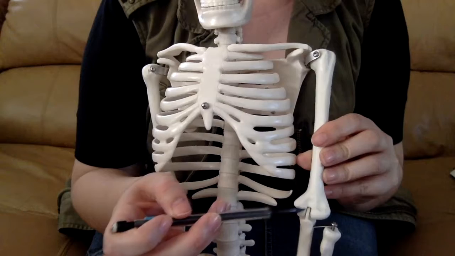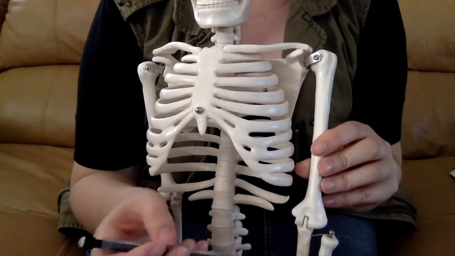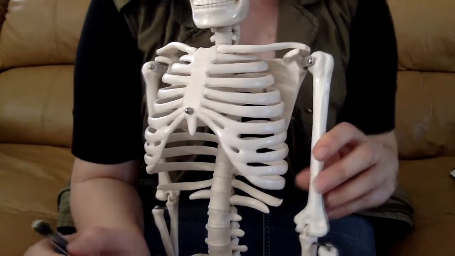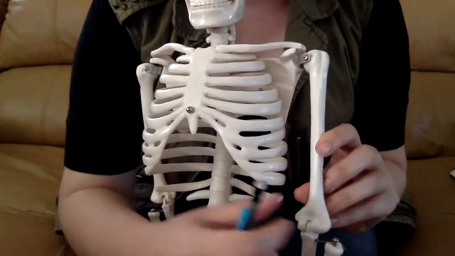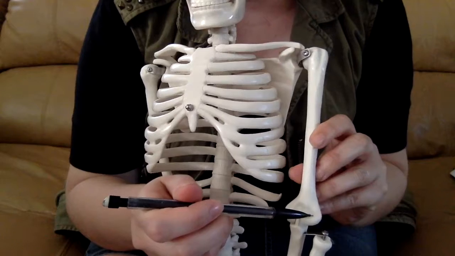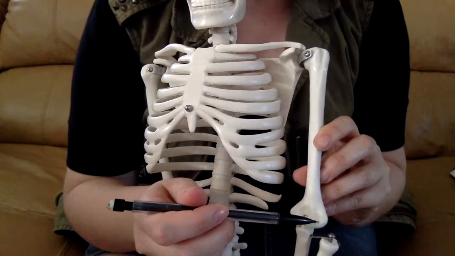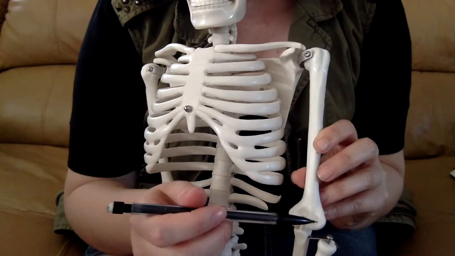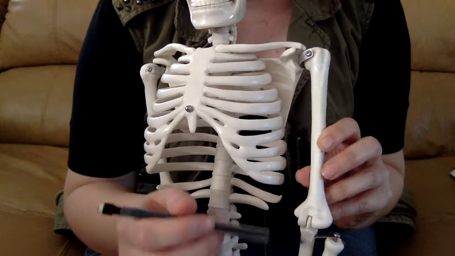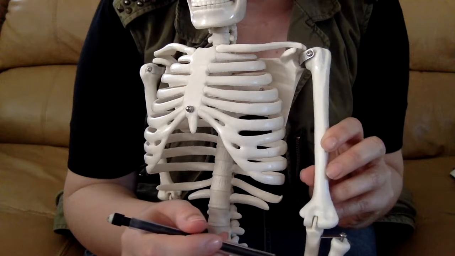We then have the capitulum, which is the bone right here, and it articulates with the ulna and the radius, which are below down here.